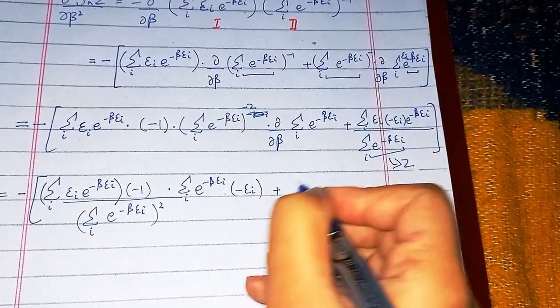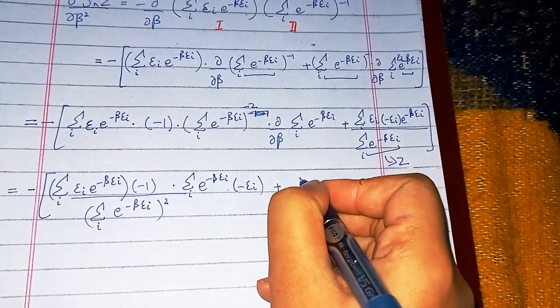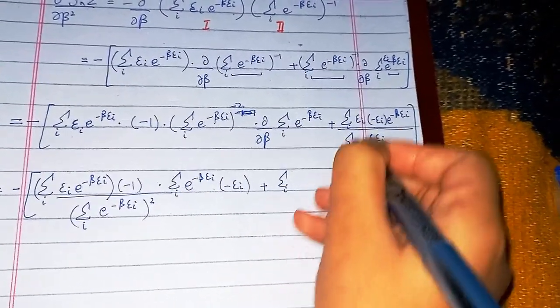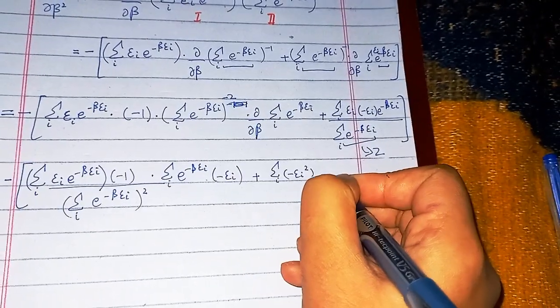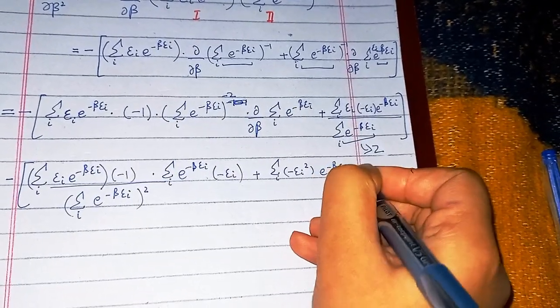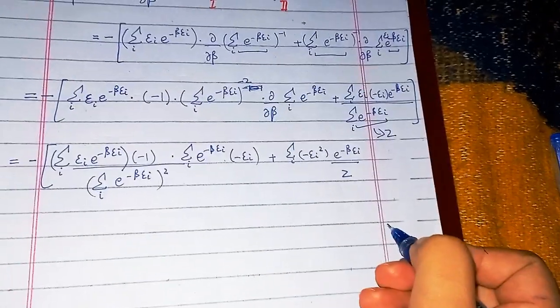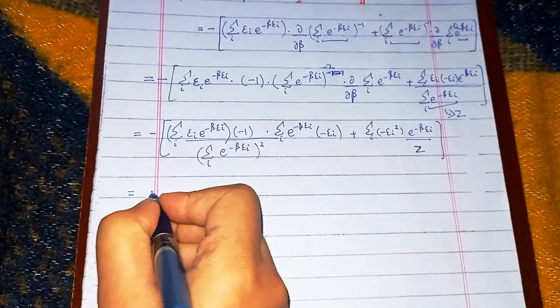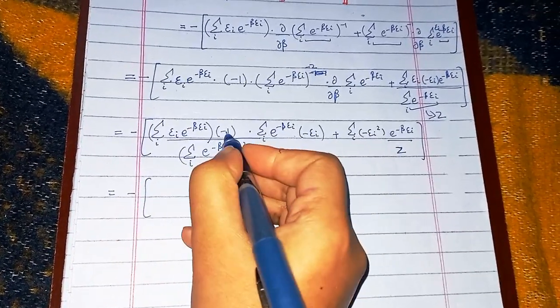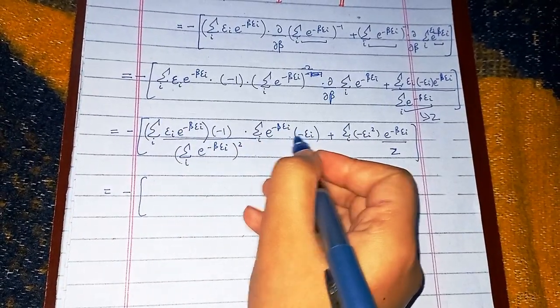Then we have a plus sign, and summation over i, it will become minus ei square e to the power minus beta ei divided by z. This is z. Negative sign here. This negative and negative sign becomes positive.